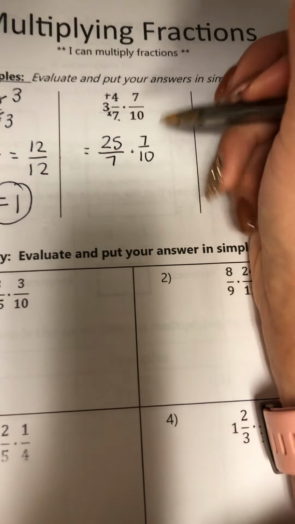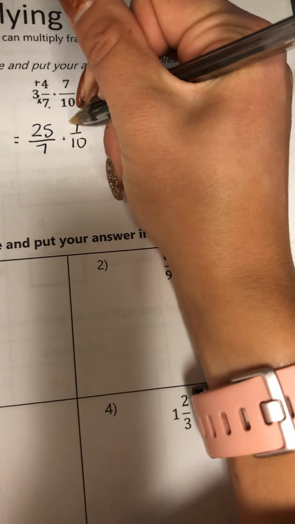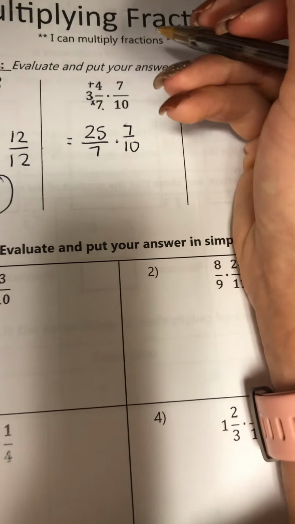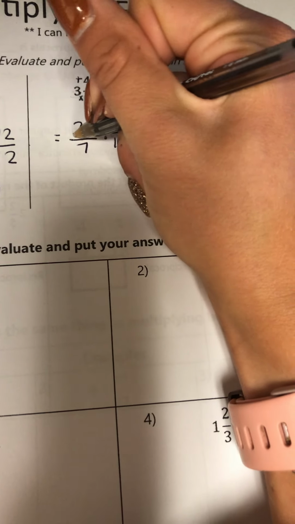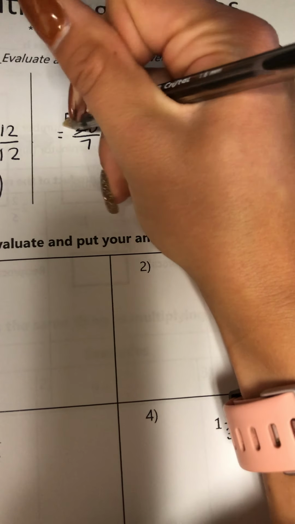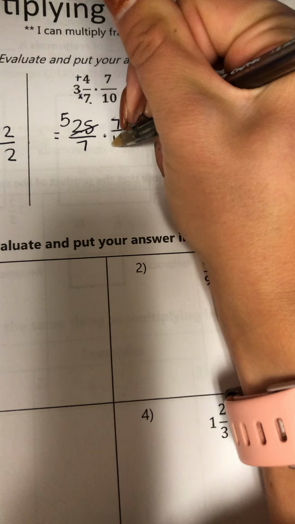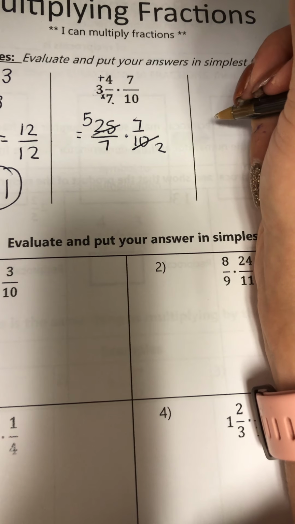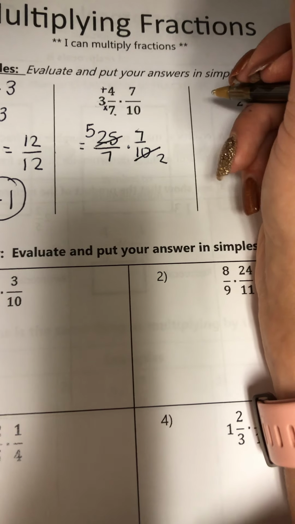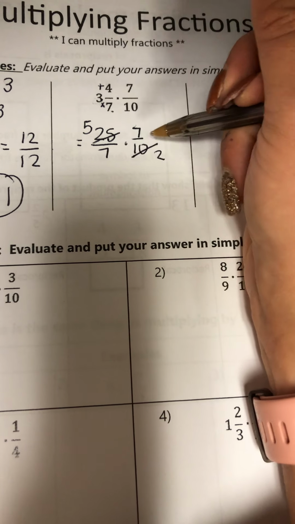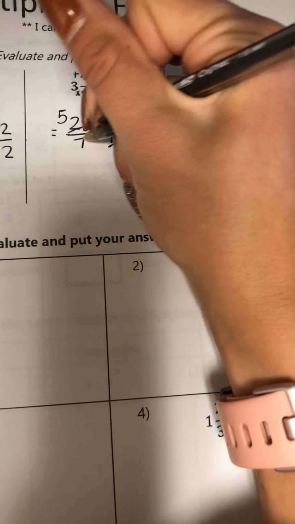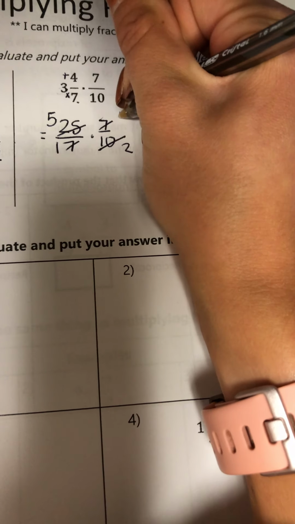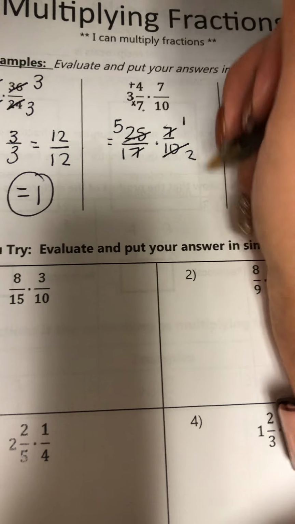Okay, so now I can cross cancel. I'm looking at my 25 and my 10, and I know that they both have a 5 that goes into it. So I know 5 goes into 25 5 times, and 5 goes into 10 2 times. Now I am looking at my 7s, and 7 and 7 are the same number. 7 goes into 7 one time, 7 goes into 7 one time.